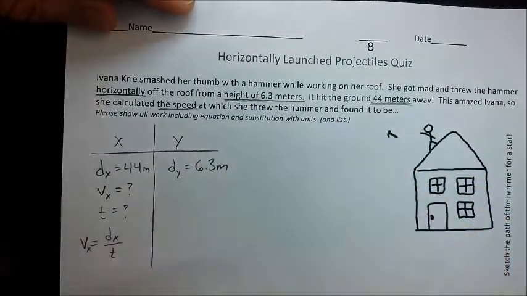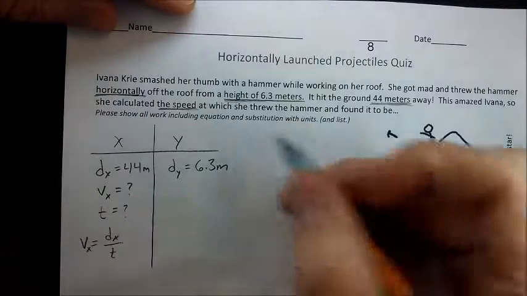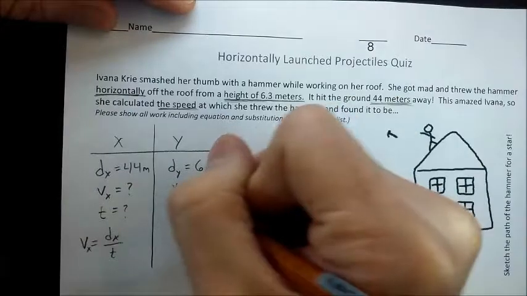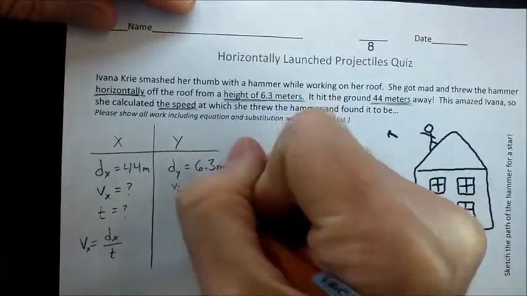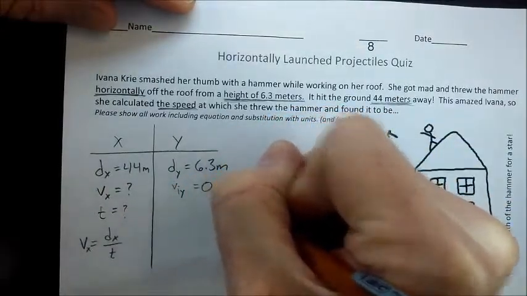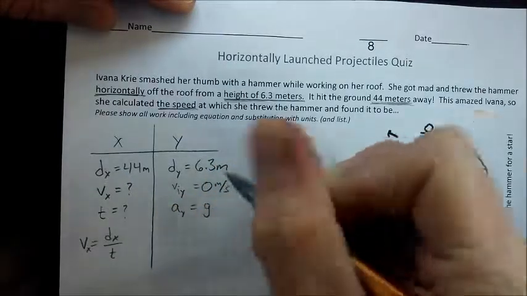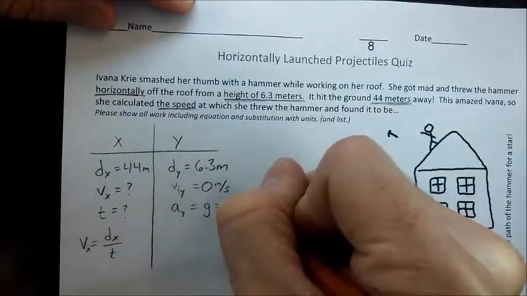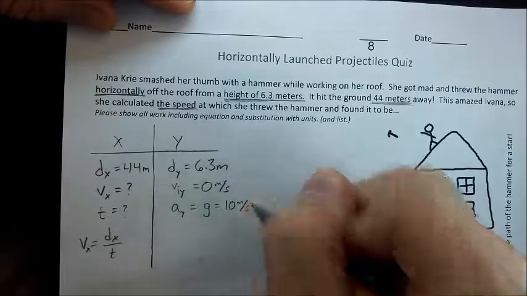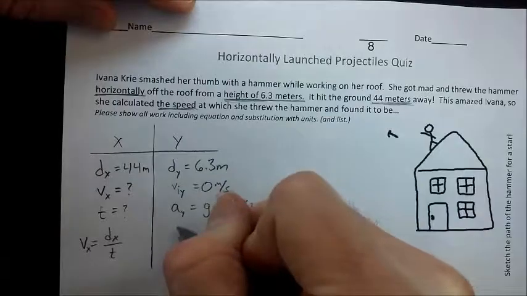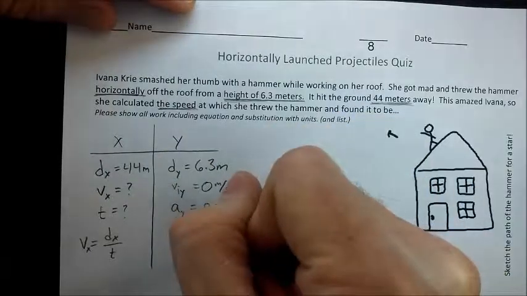All right, so let's jump over to the vertical side here for a minute. A couple things about the vertical motion. We know that the initial vertical speed is 0. It starts out at 0 and then begins to accelerate downward. And the rate of acceleration is acceleration due to gravity. I will use 10. I know some people will use 9.8, but I'm going to go with 10 for this. All right, so from here, we are looking to find the time.